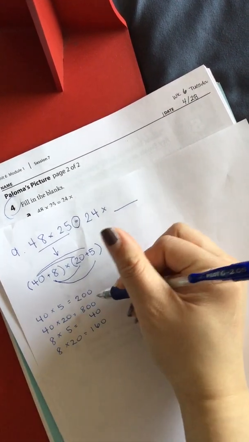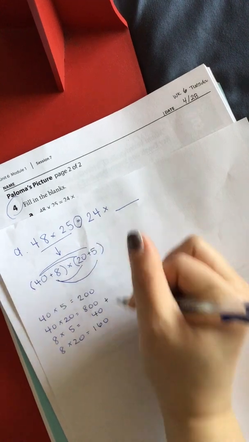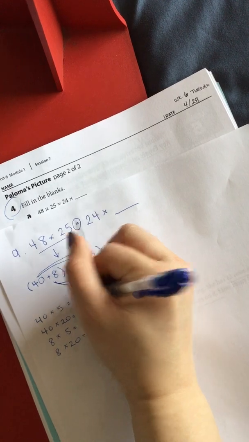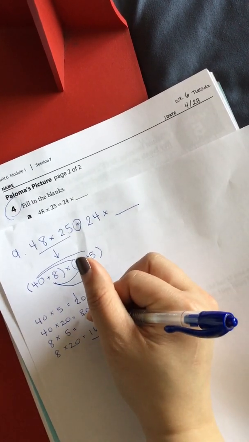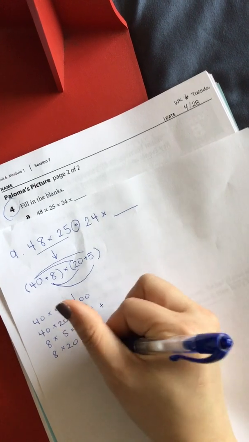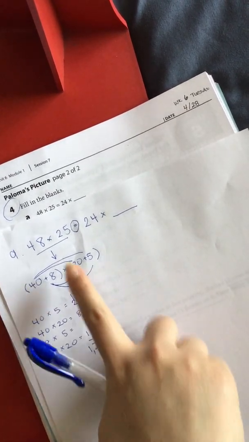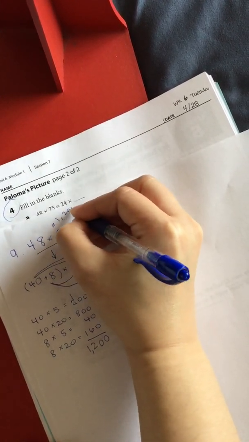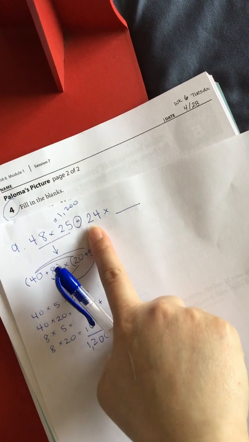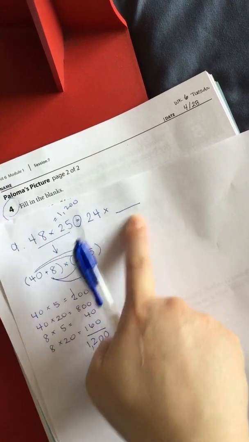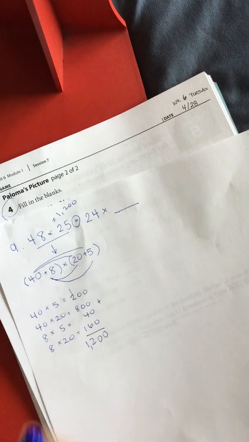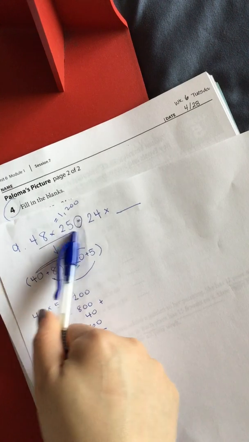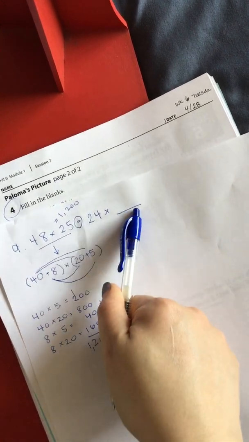So now that I have all of my answers, I'm going to add those all up. 0, 4 plus 6 is 10. 2 plus 1 is 3. 3 plus 8 is 11. 11 plus 1 is 12. So I know now that 48 times 25 is equal to 1,200, which means now that this side also has to equal 1,200. So I'm going to take a look at what numbers they already gave me. 48 times 25 and then 24 times blank.